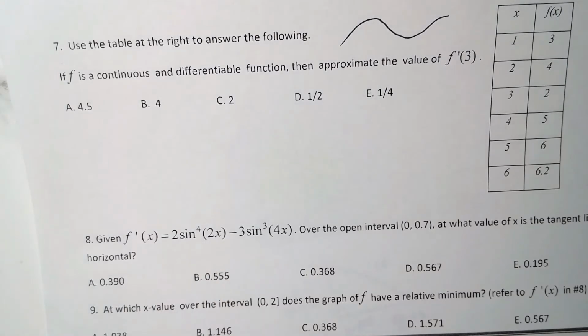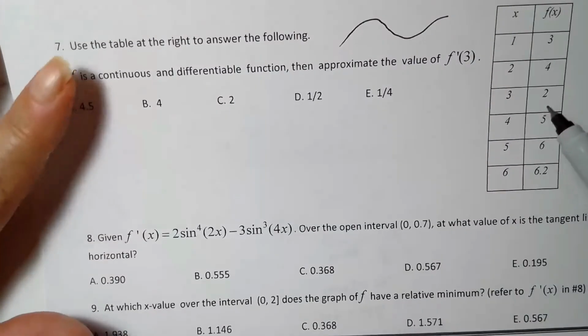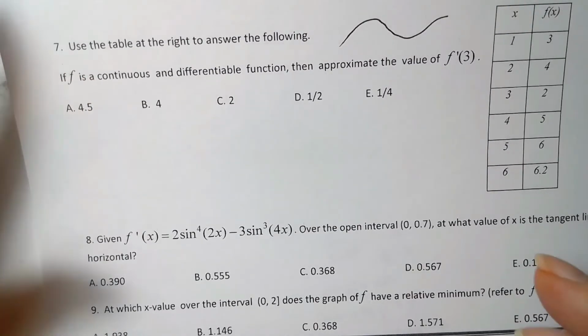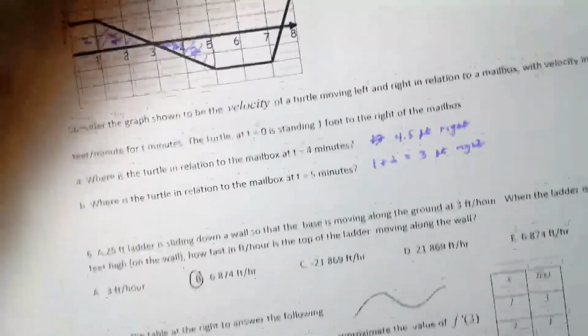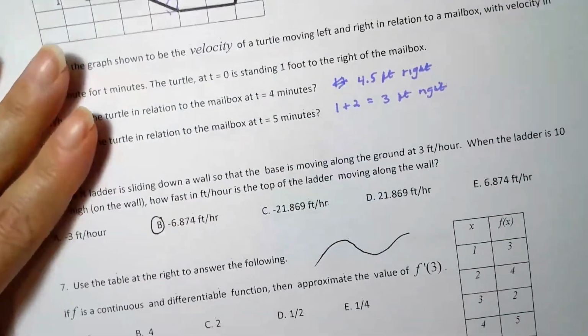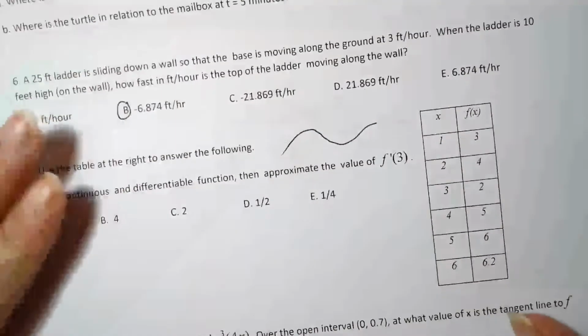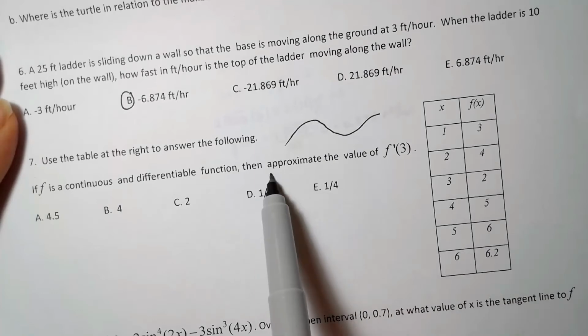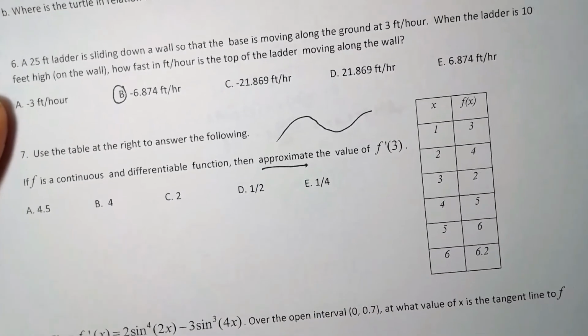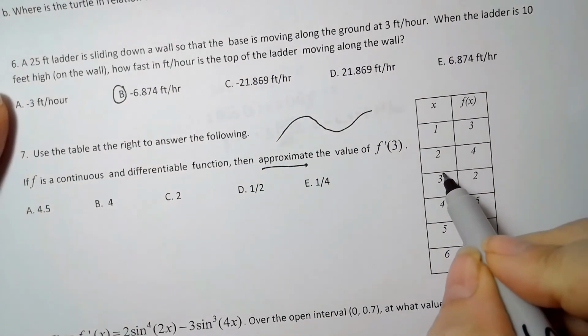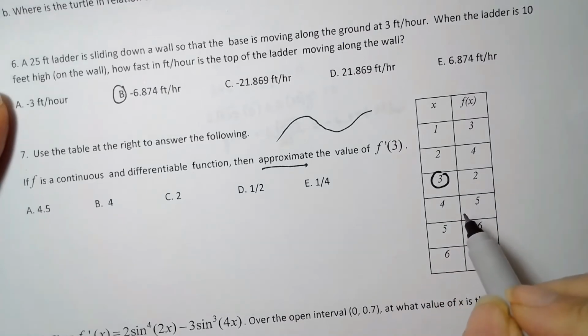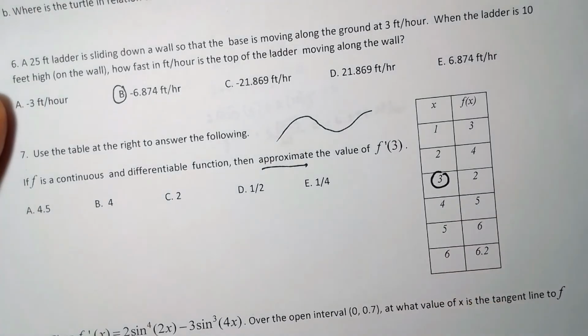Okay, so I don't know what the function is, but if I have a table of values, I can use what we've already learned in chapter 3 to give myself a good approximation, because that's what it says, approximate f prime of 3. So I want the derivative of this function right at this point when x is equal to 3.